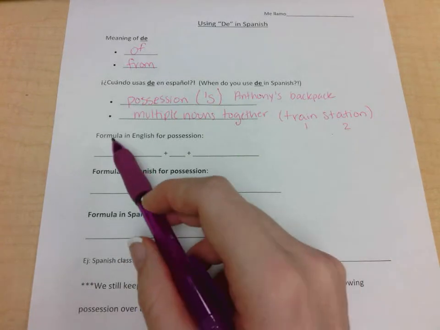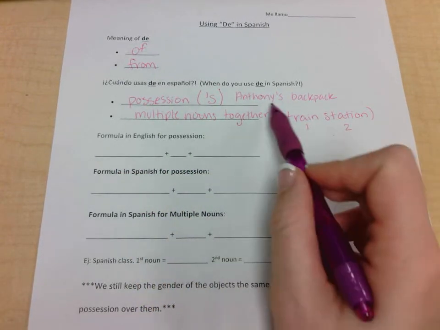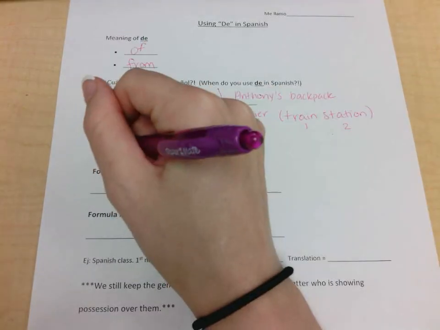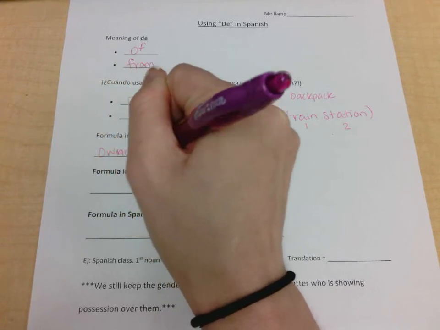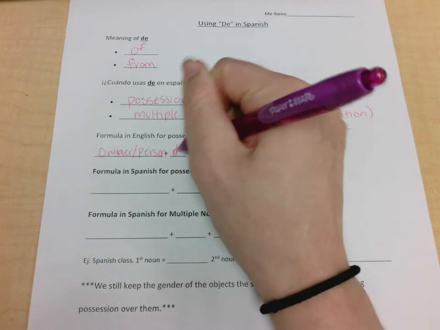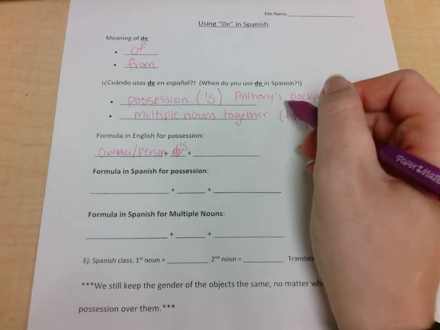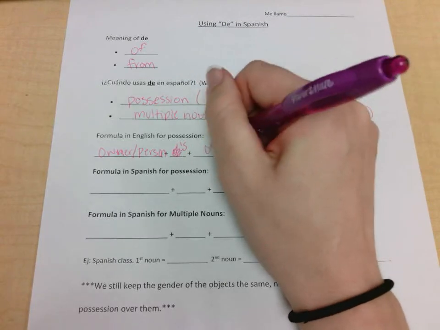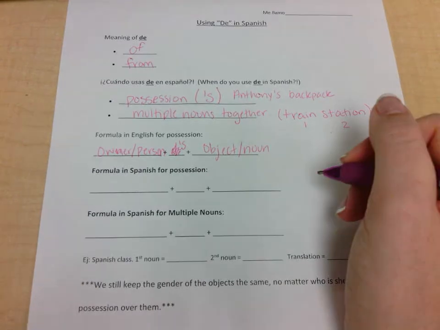Formula number one, we are going to use the formula in English for possession, all right? So this is following this general formula up here. So we are going to have the owner or the person plus the apostrophe S, all right? So we have the owner or the person plus the apostrophe S plus the object or the noun. All right, plus the thing.